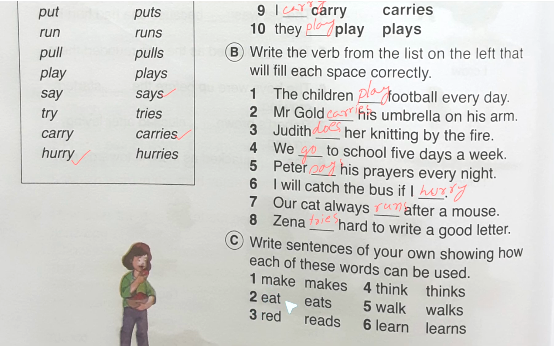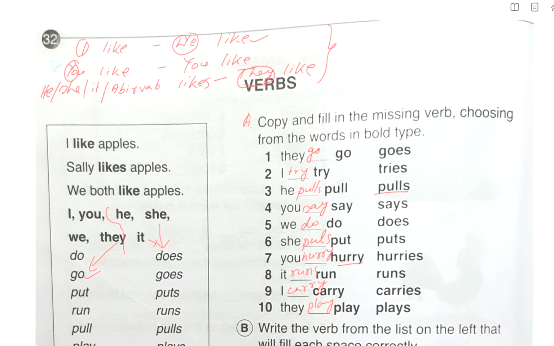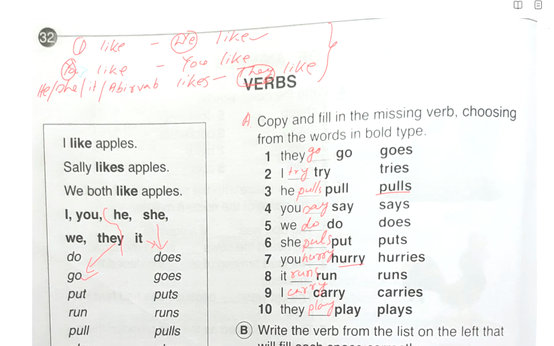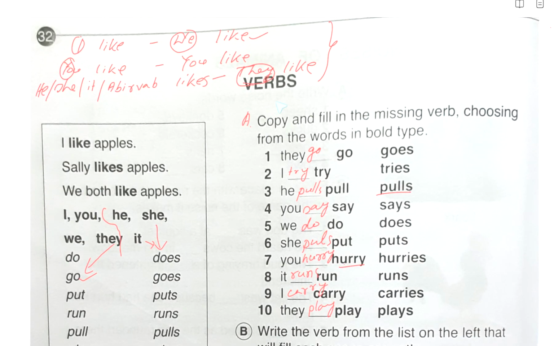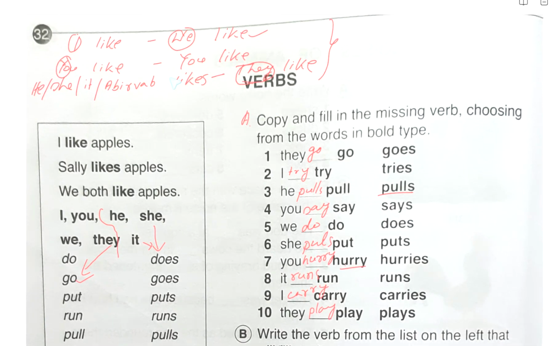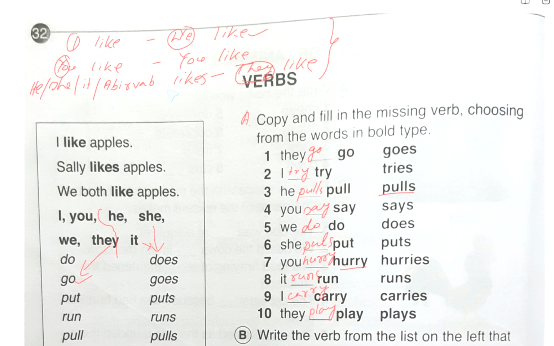2 number, eats. Here same way, I eat rice, he eats rice, or he eats noodles. So I think you have understood. This way you will finish this exercise at your home. Today I have done a page, that is page number 32, and the topic is verbs. This is so important, and I have told first time, please watch that video about all tenses.